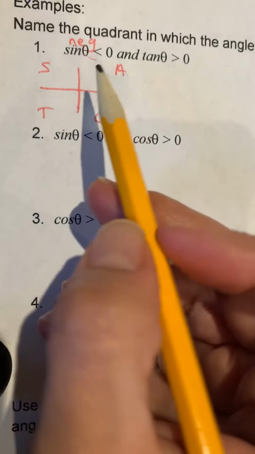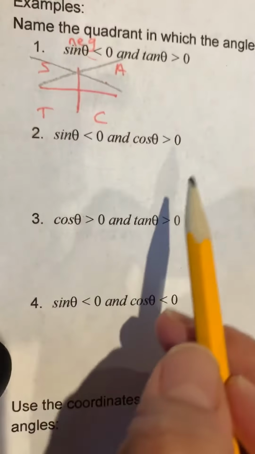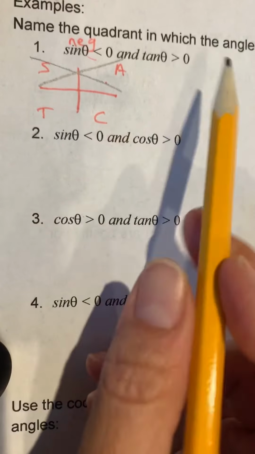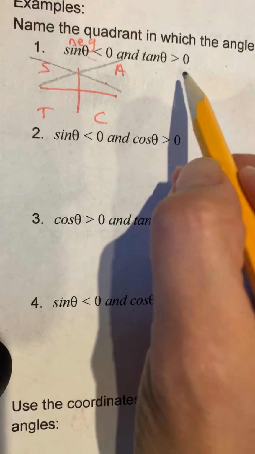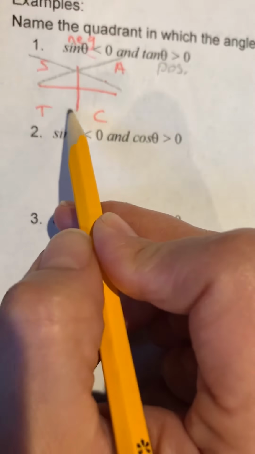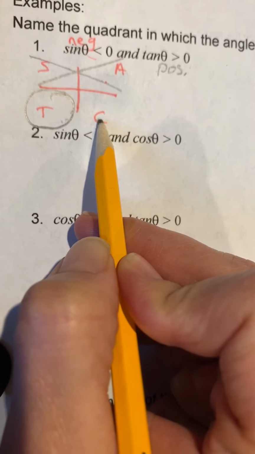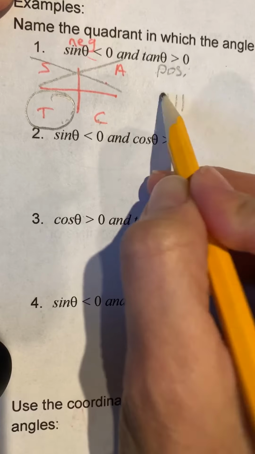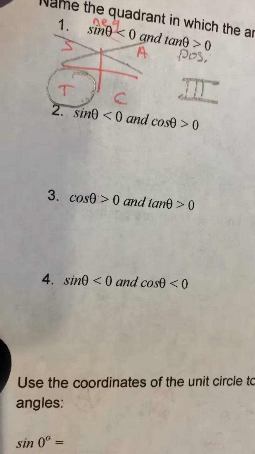So you go, okay, it's not these two because it's got to be negative. And it's got to be one of these two. And then they tell you tan has to be greater than 0. So tan has to be positive. So tan's only positive left over. Tan's only positive in this one because tan's not positive here. So that would be quadrant 3. Okay. So let's try another one.